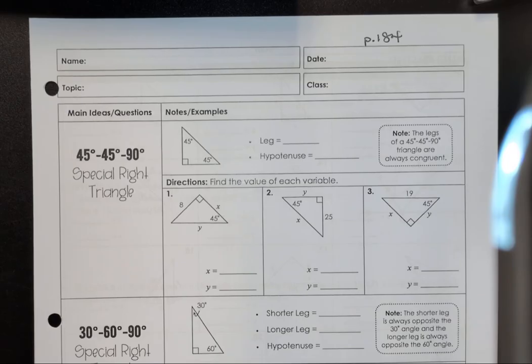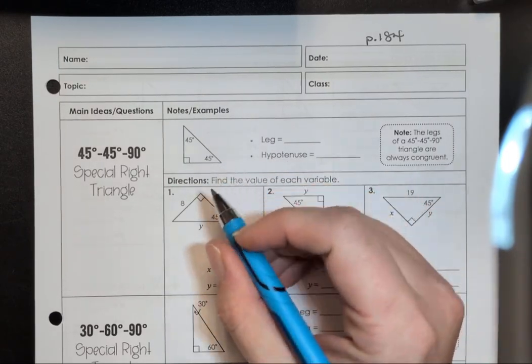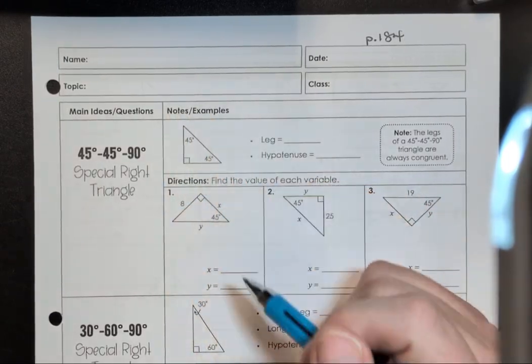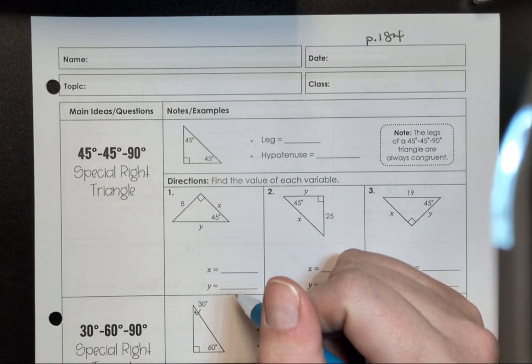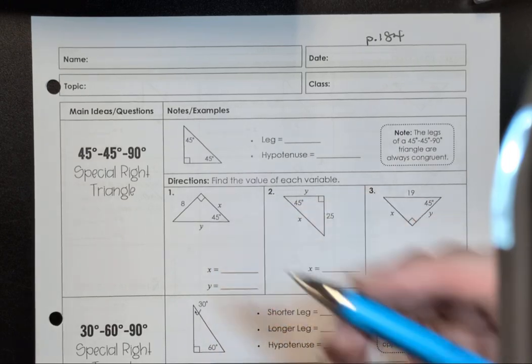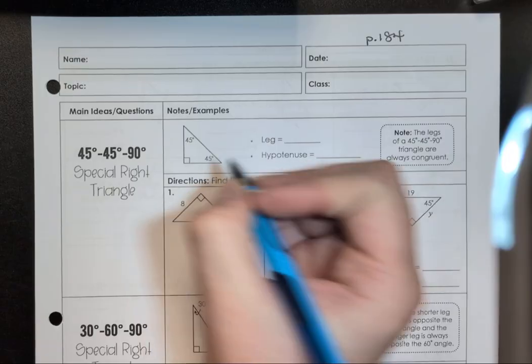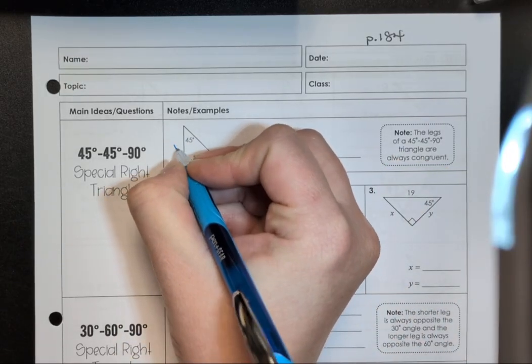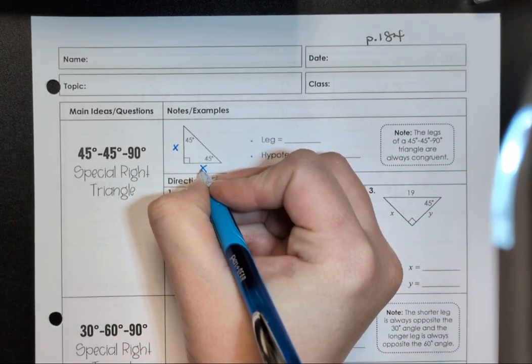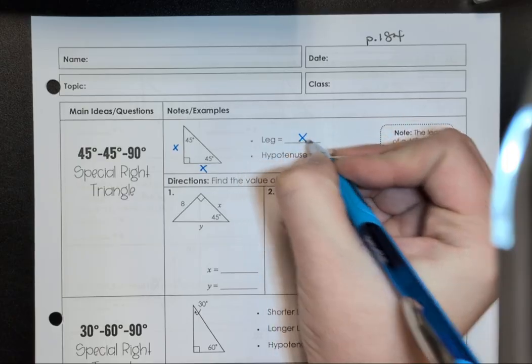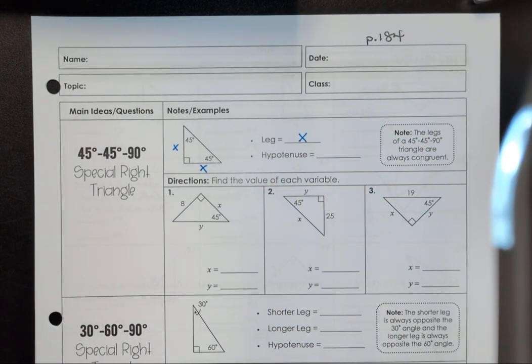So, the way it works. The legs, which parts are the legs? The parts that make up the right angle. So these are the legs, correct? The legs are going to be X. I know, it's a crazy thought.